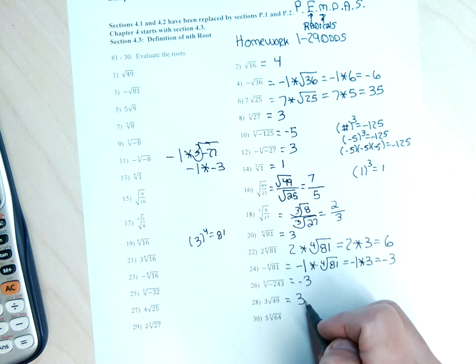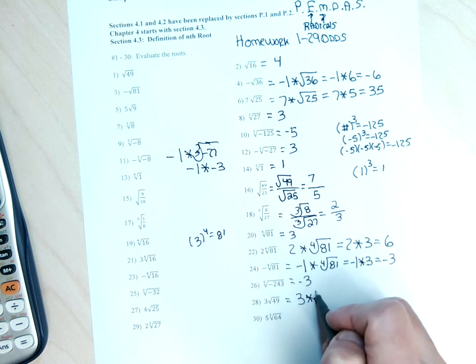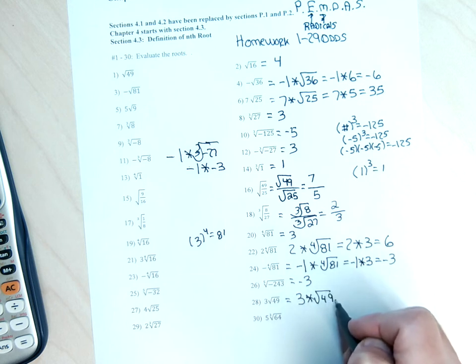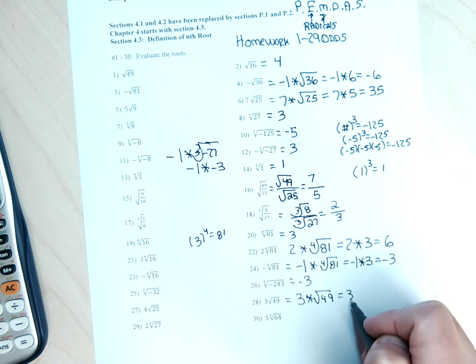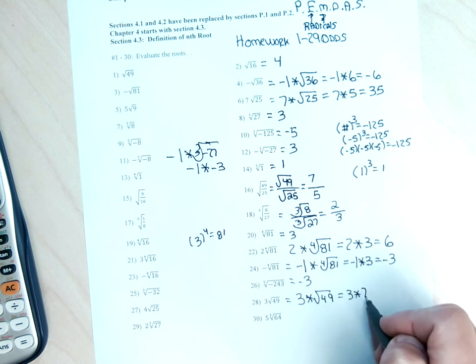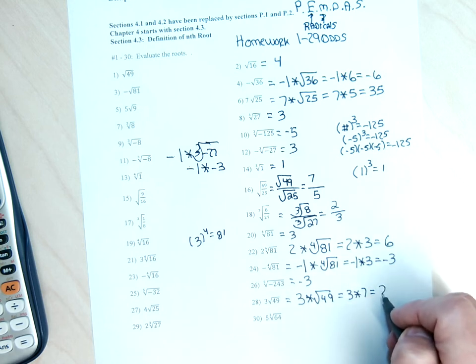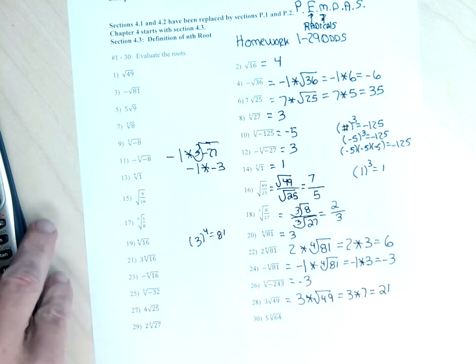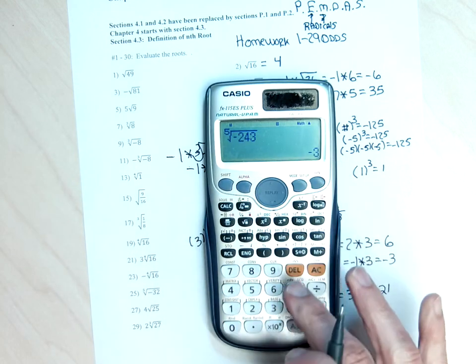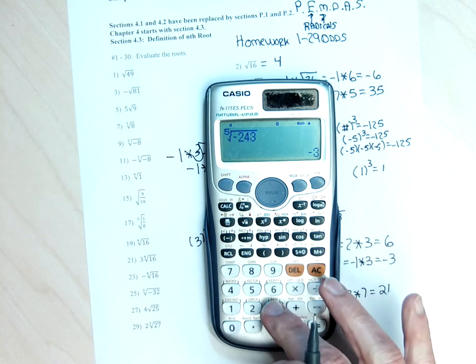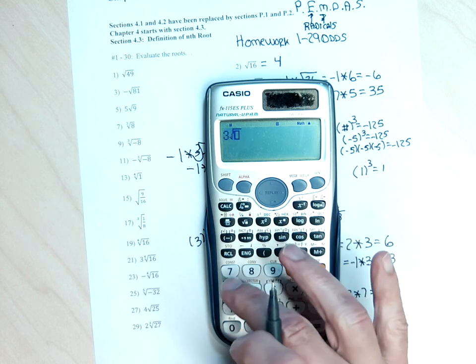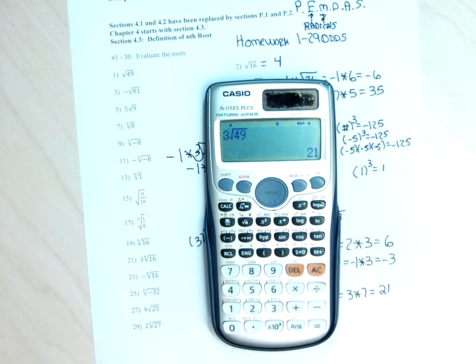28 is 3 times the square root of 49. I do the square root piece first if I'm working without a calculator, and hopefully you have the square root of 49 memorized at your fingertips. So this would really be 3 times the square root of 49, which is 3 times 7, and 3 times 7 would be 21. On my calculator, this is straightforward. I type the number 3, I hit the square root button, I type the number 49, and then I hit equals.